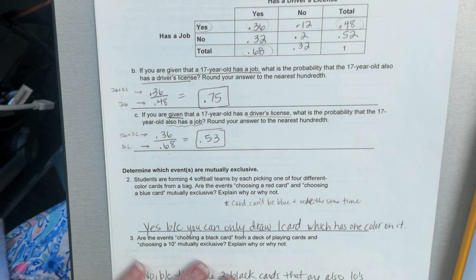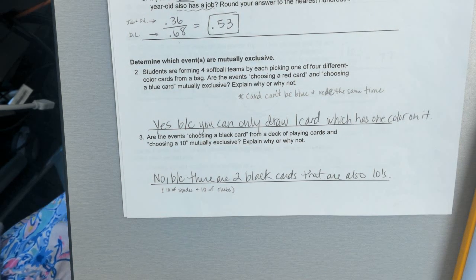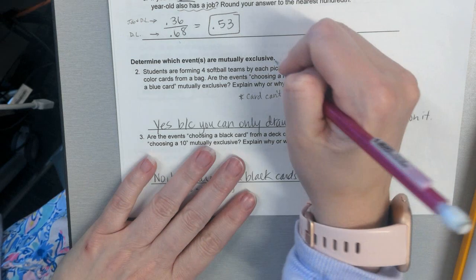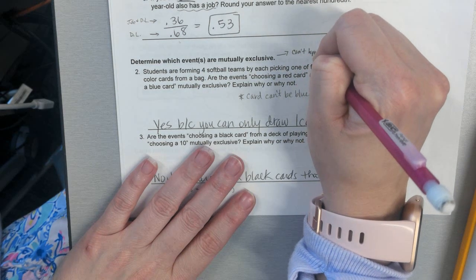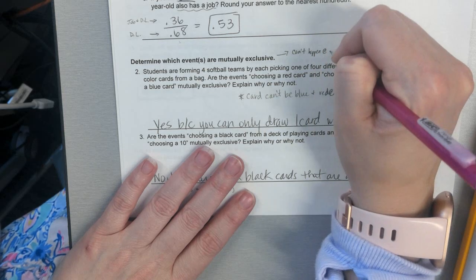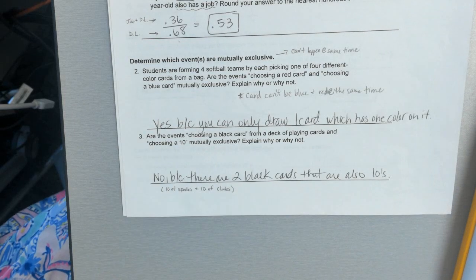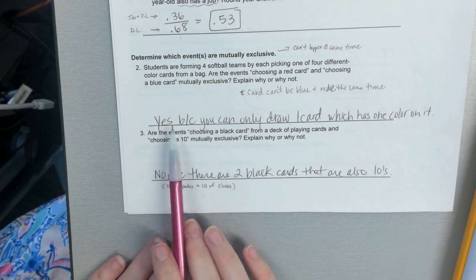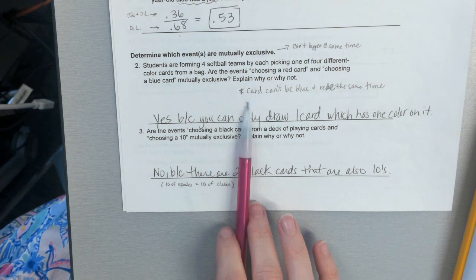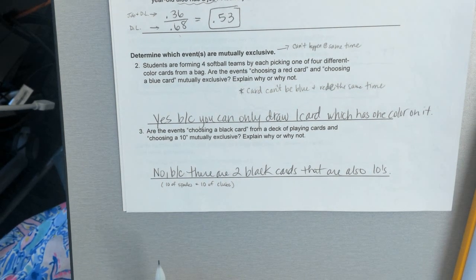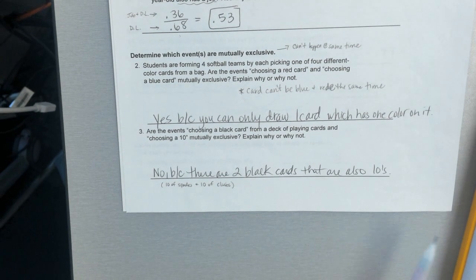Good? All right, how's the mutually exclusive stuff? Good. So what does mutually exclusive mean? Good. Okay, so you do have to know that. Can't happen at the same time. Okay, and then make sure that you identify like yes or no. So yes, mutually exclusive, your card can't be blue and red at the same time, or you can only draw one card and that has one color on it.